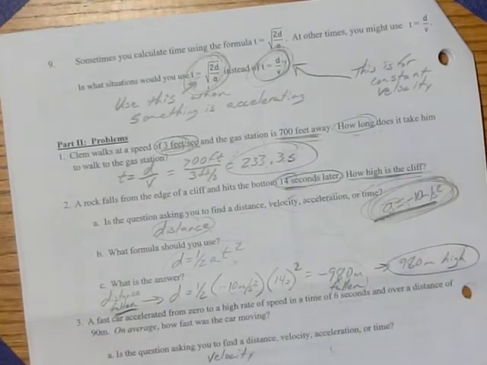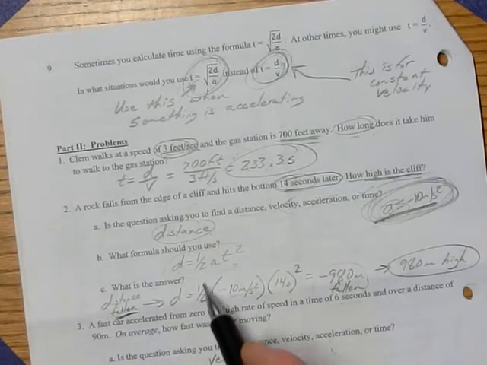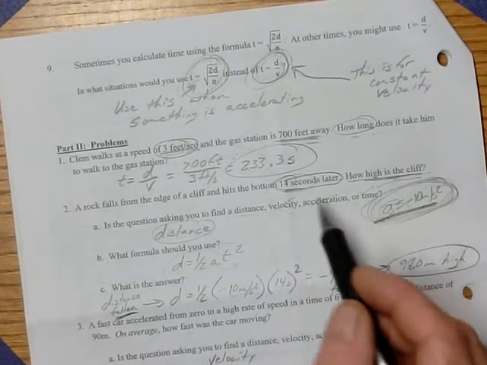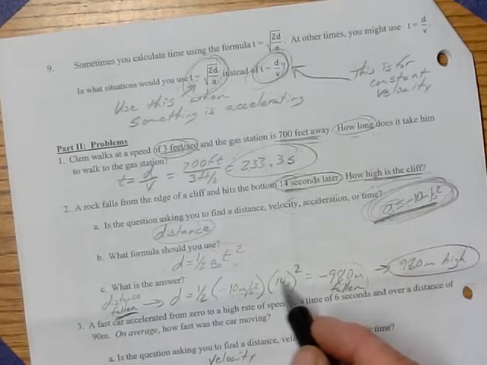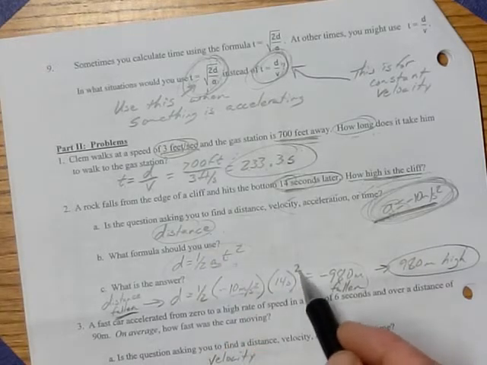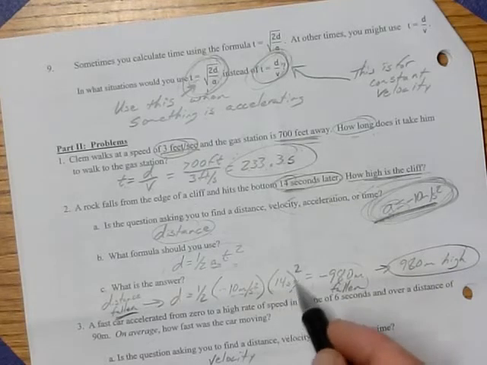So write down my formula. I just copied it down. Now I'm going to substitute the acceleration and time in there. 1/2 times the acceleration, which is -10 meters per second squared, times the time squared, which is 14 seconds. The proper order to do this is first square that, multiply it by itself.